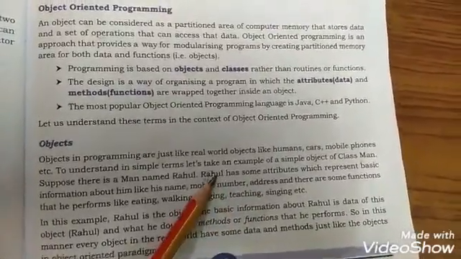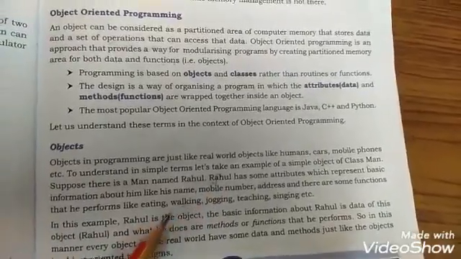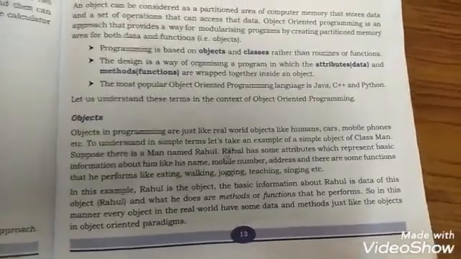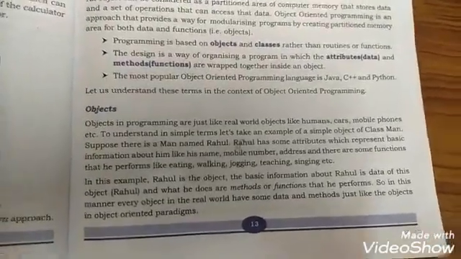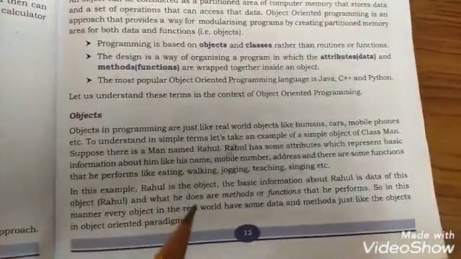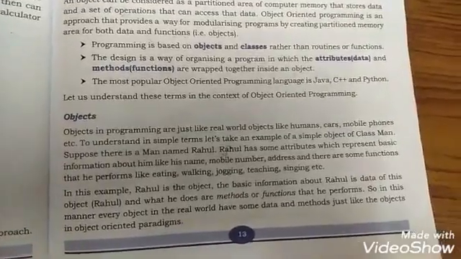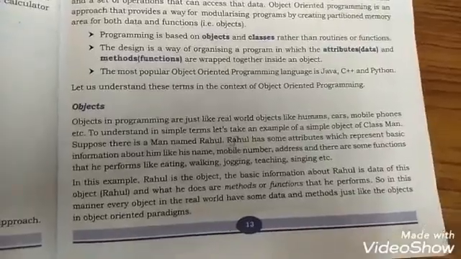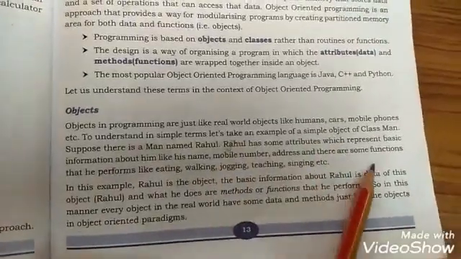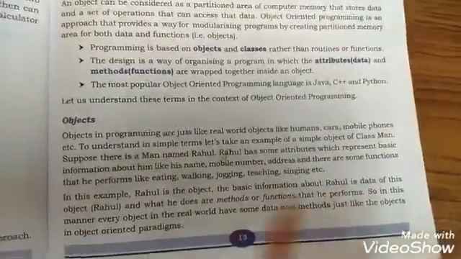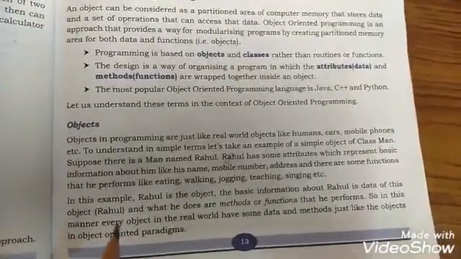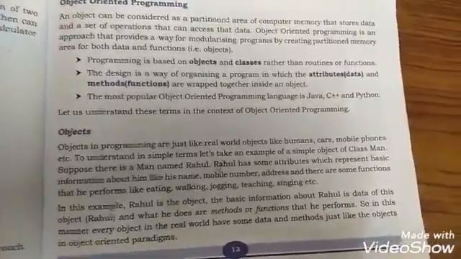Then what can be his methods? His methods may be eating, walking, jogging, teaching, singing, etc. So in this example, Rahul is the object, and the basic information about Rahul is the data of this object. Remember, data or attributes. And what he does are the methods or functions that he performs.